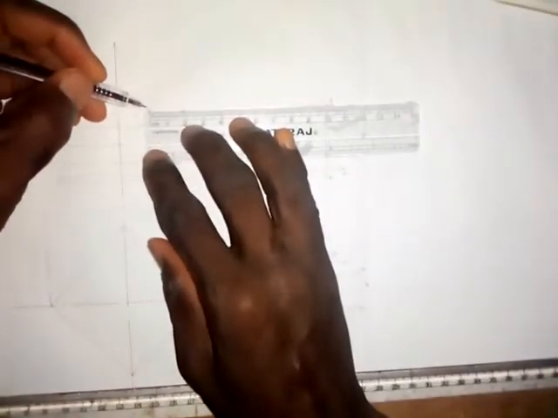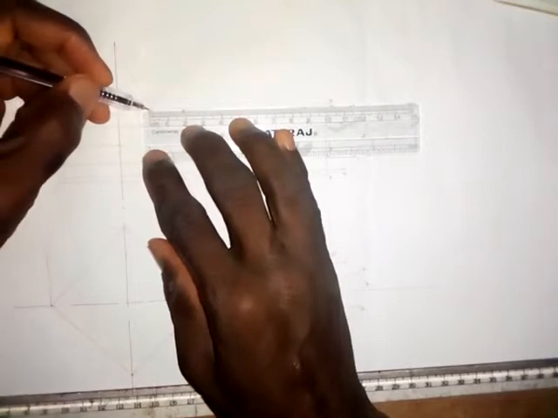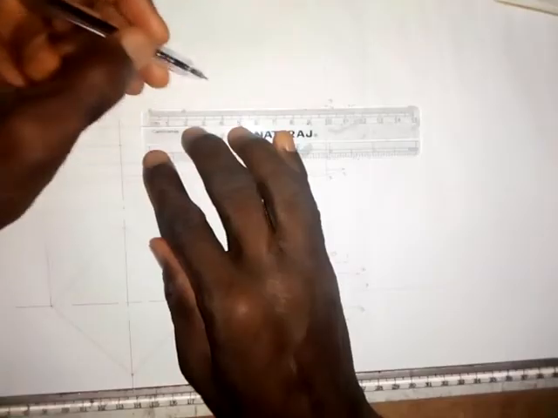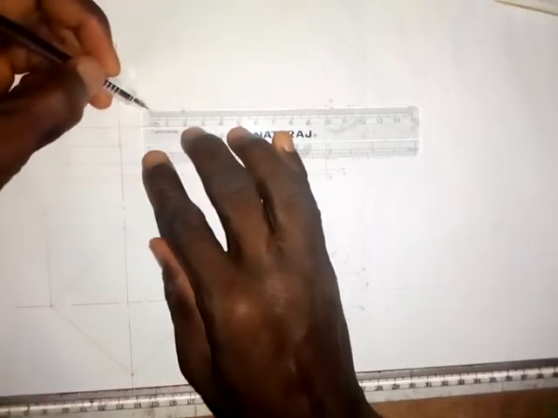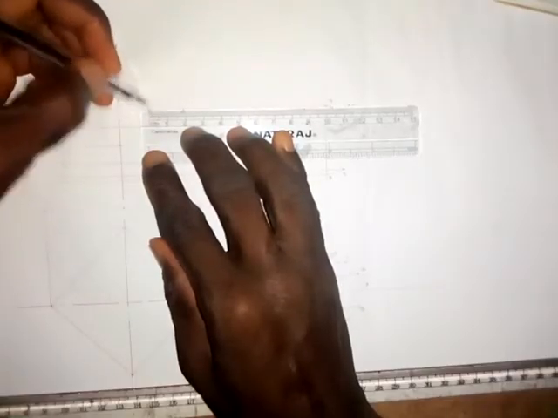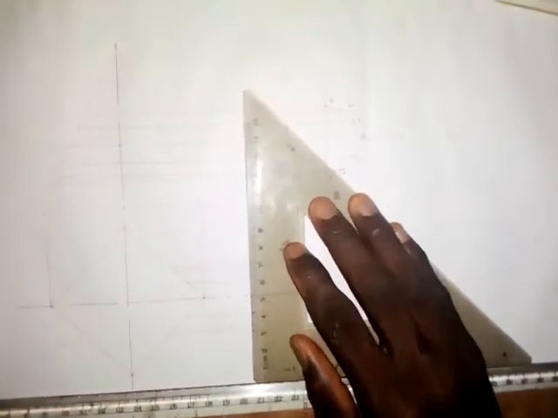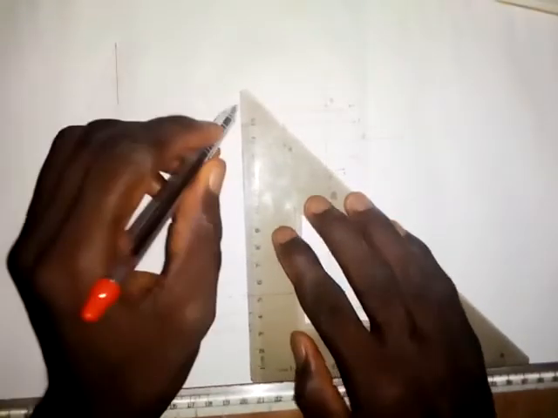Okay. Now, the next thing that we are going to do is that I will take a measurement of 50 millimeters, as we know that the length of the cylinder is 50 millimeters. So take a measurement of 50 millimeters from here, from this point here on the pyramid. So take a measurement of 50 millimeters. Then draw a vertical line. So draw a vertical line from here.